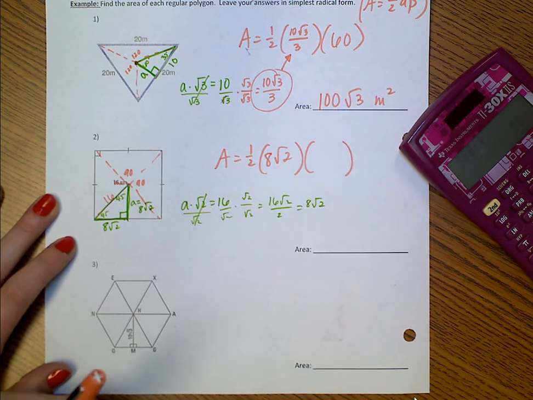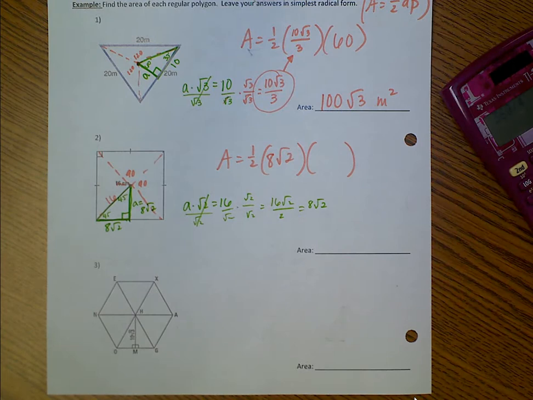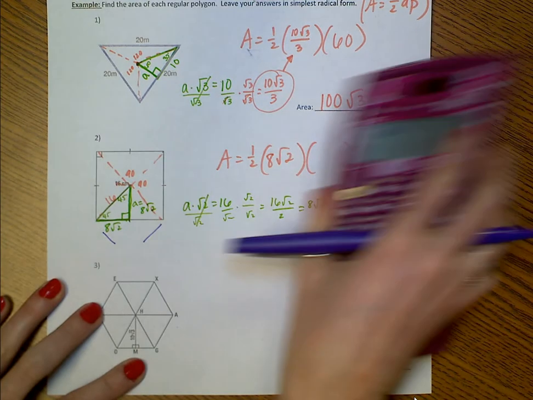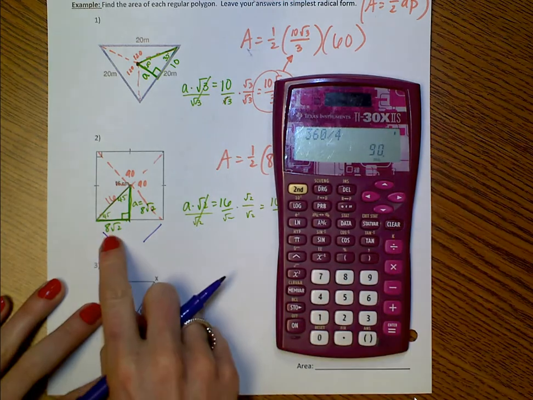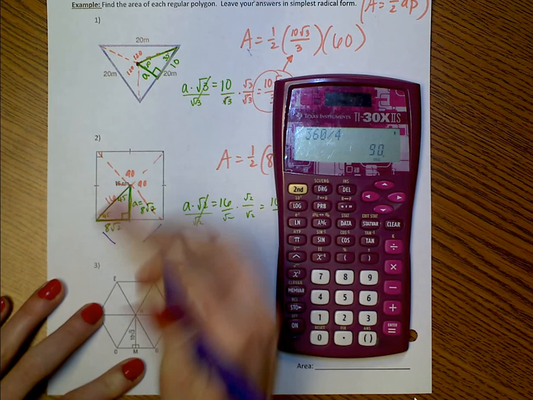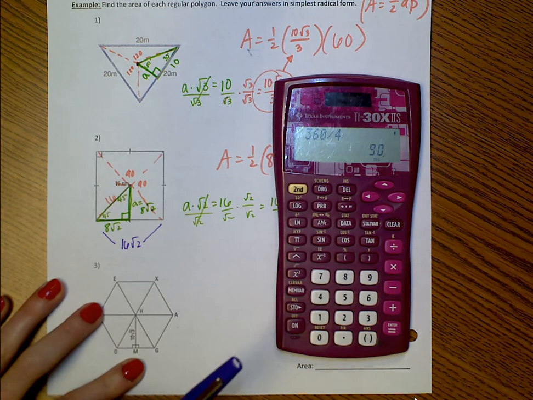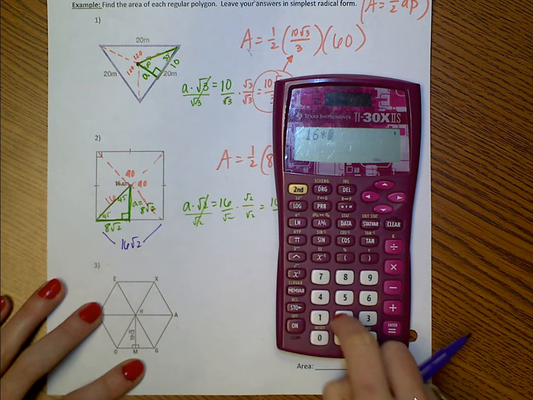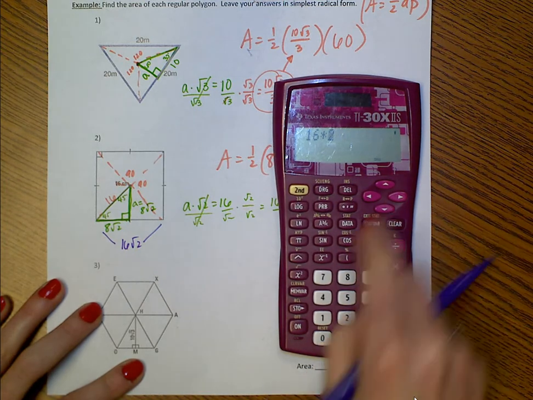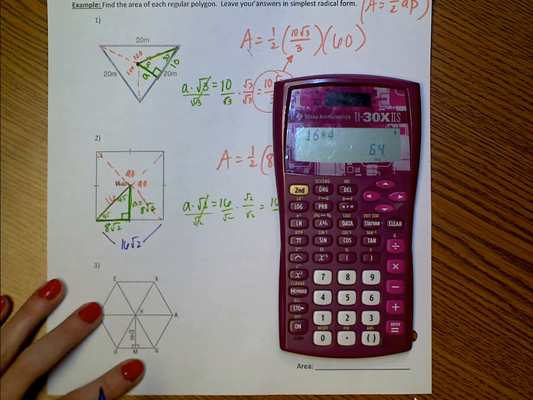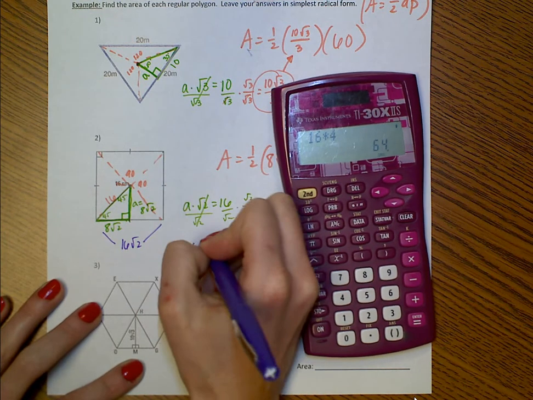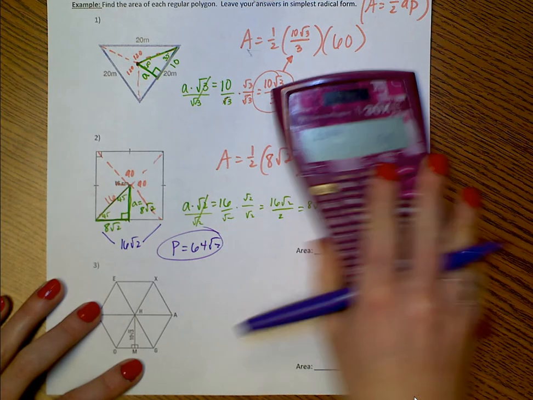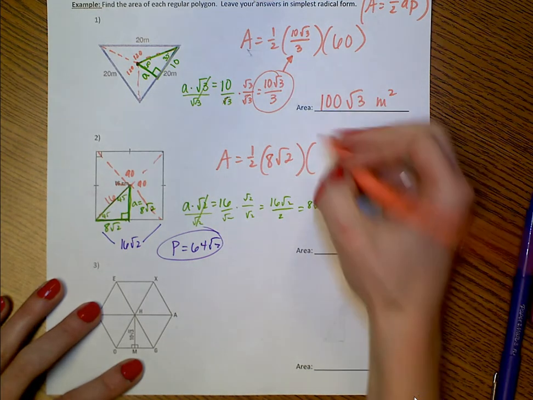I just need the perimeter. So let's use a different color here. I need one full side, so if half a side is 8 radical 2, multiply the 8 times 2. And one full side would be 16 radical 2. There's 4 sides, not 2 sides. There's 4 sides, so 64, stick a radical 2 on it, would be the perimeter. So that's what I'm going to use in my last set of parentheses here.